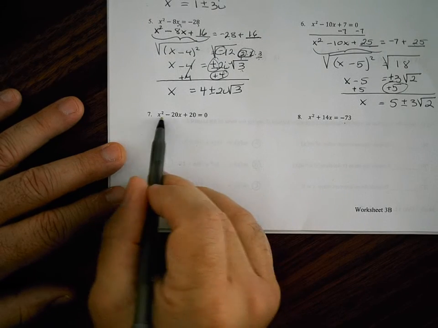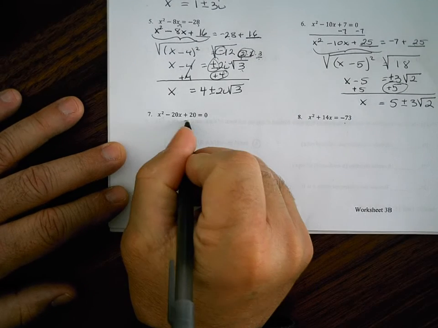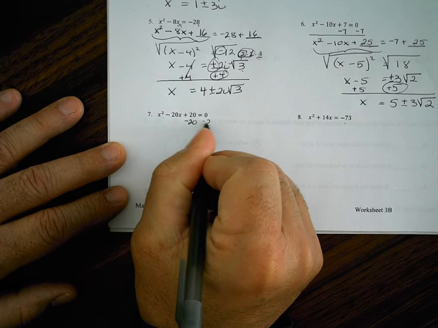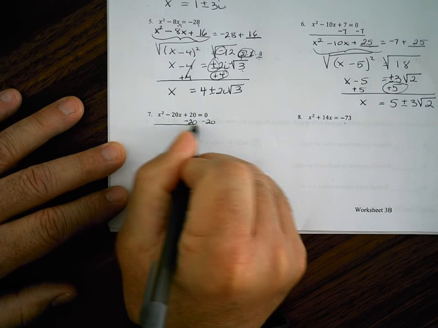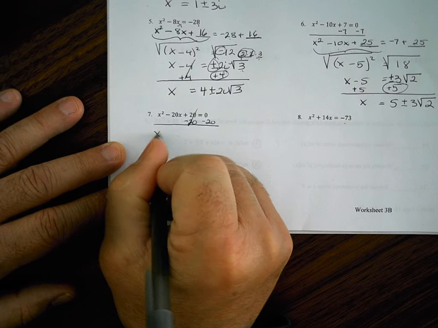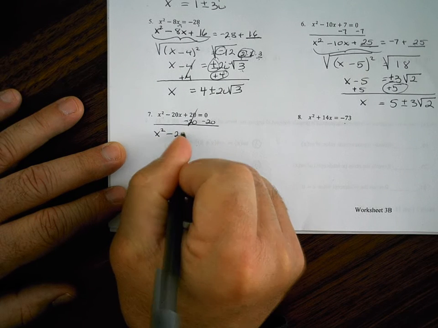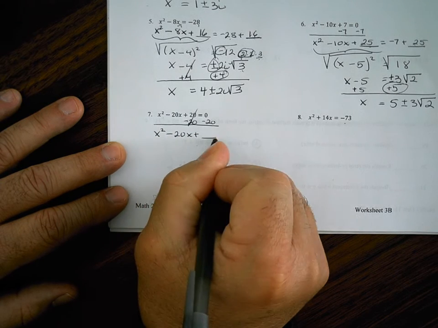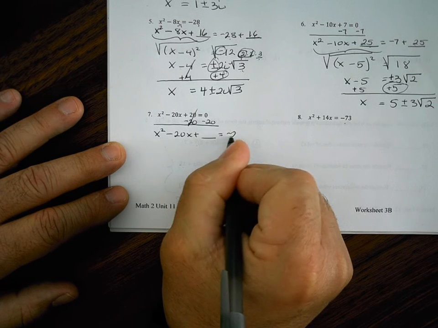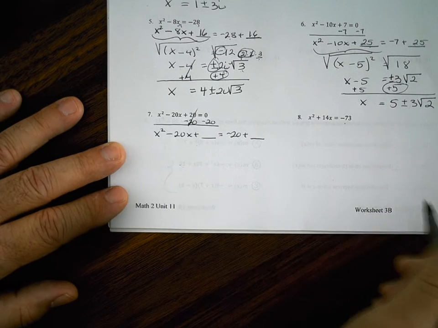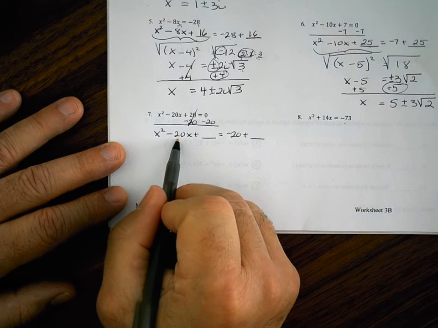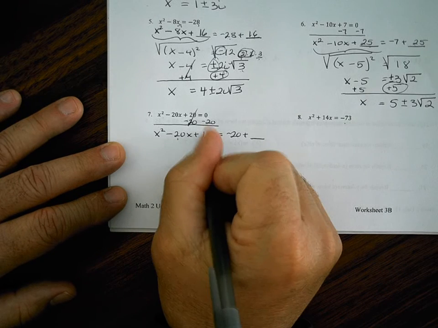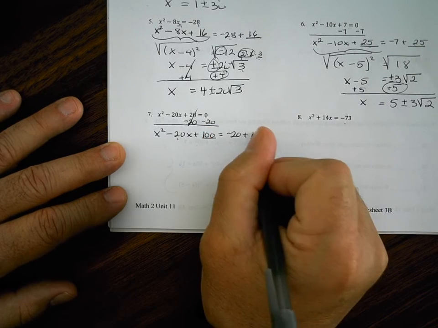All right, again, no way to factor this, so I'll subtract 20 from both sides. We get x squared minus 20x plus some number we're going to add equals negative 20 plus that same number. What are we going to add? Half of 20 is 10, and 10 squared is 100, so we're going to add 100 to both sides.